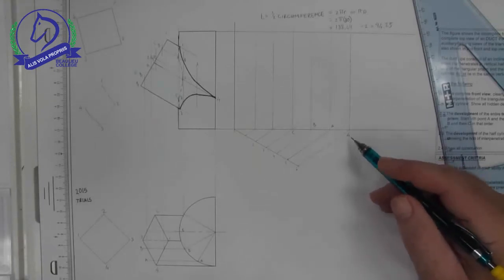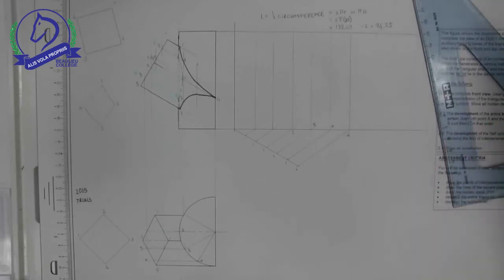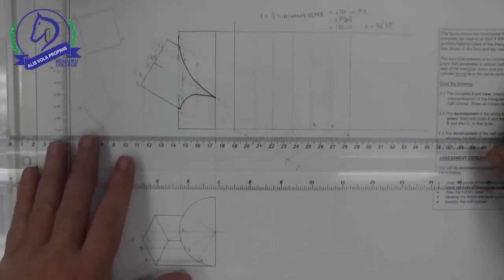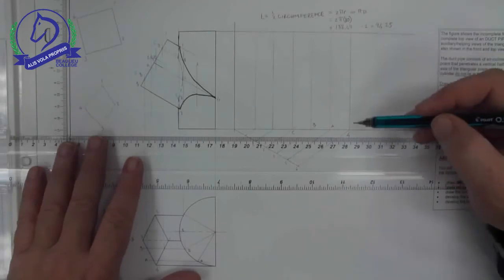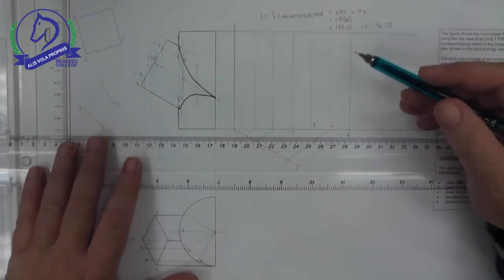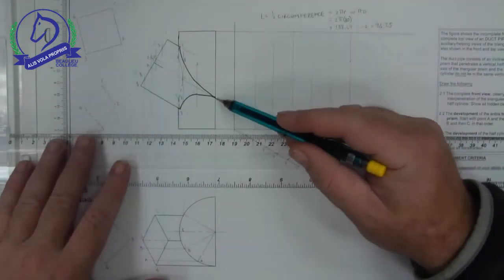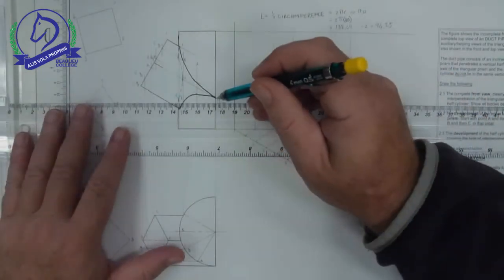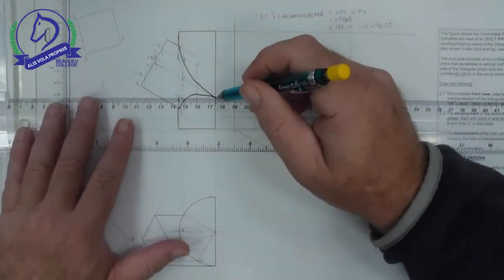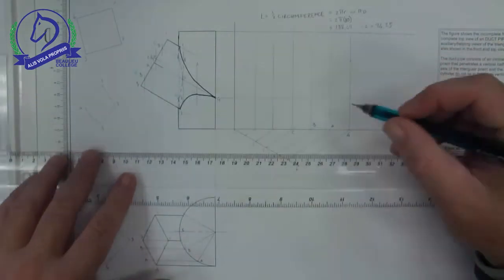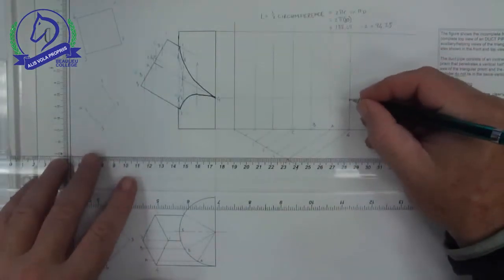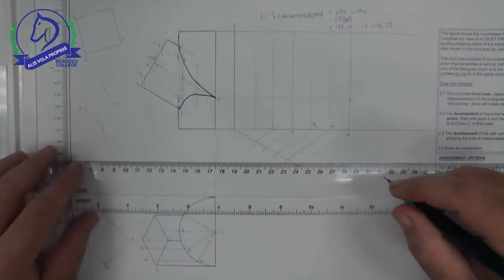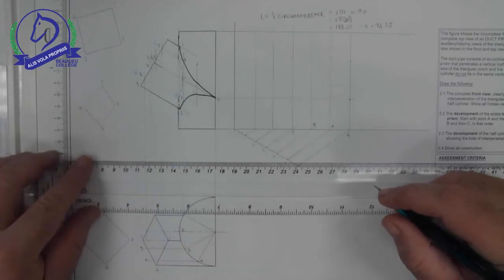So let's find our first point, point 4. For point 4, I've got my 1 point, so my vertical line. I need my horizontal one. So where's point 4 in my front view? There's my height, and I can project it across, and that gives me specifically where point 4 is.